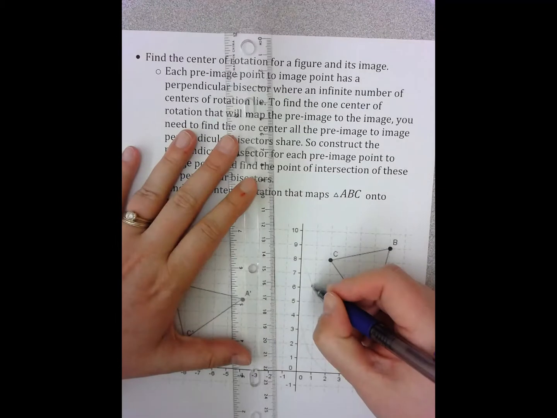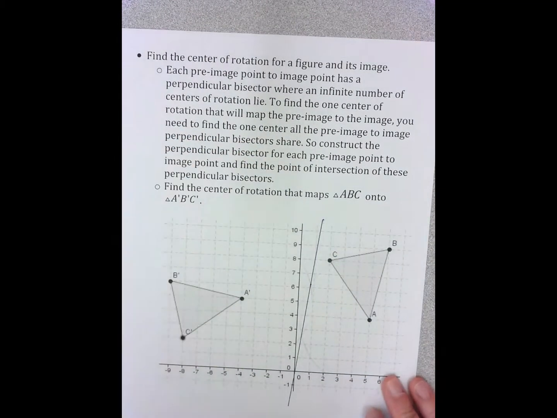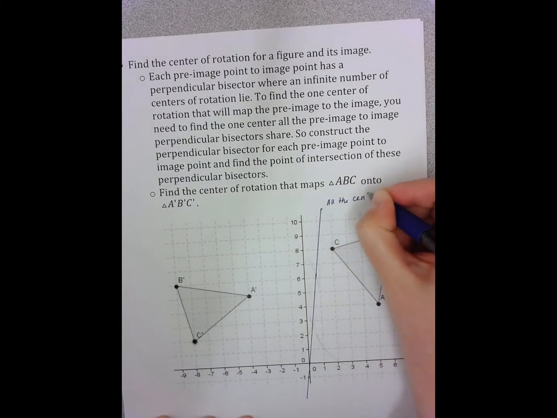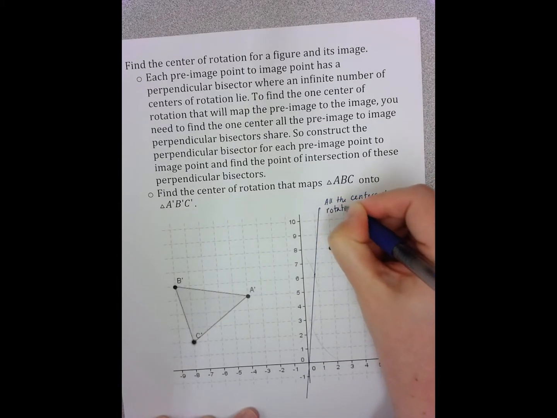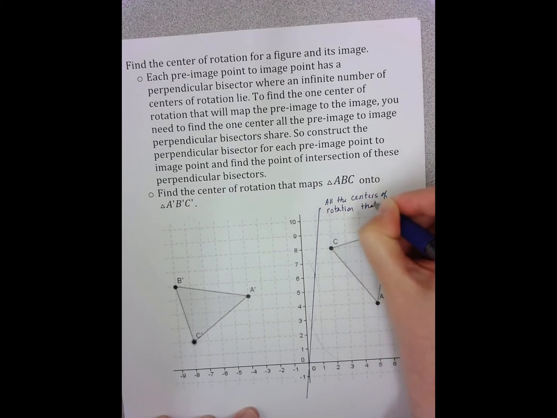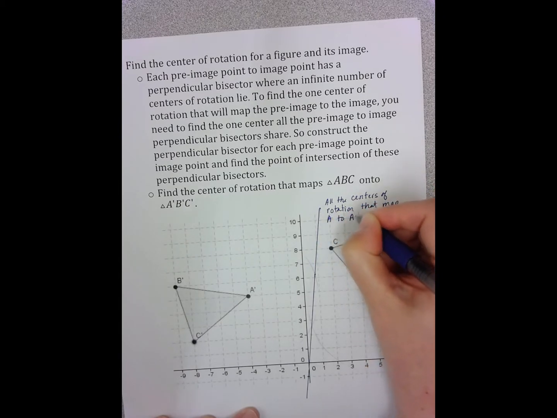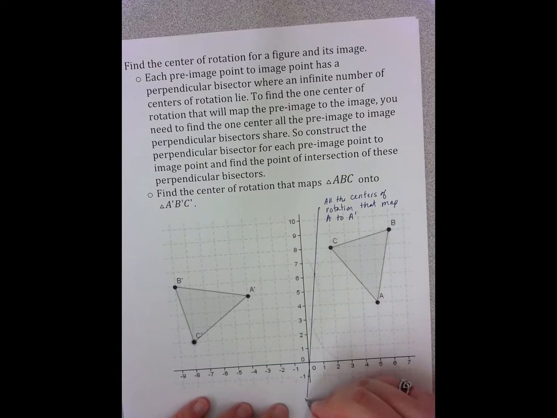Now I'm going to draw the line in using a straight edge. And this line right here is all the centers of rotation that map A to A prime. So there's all the centers for A to A prime.